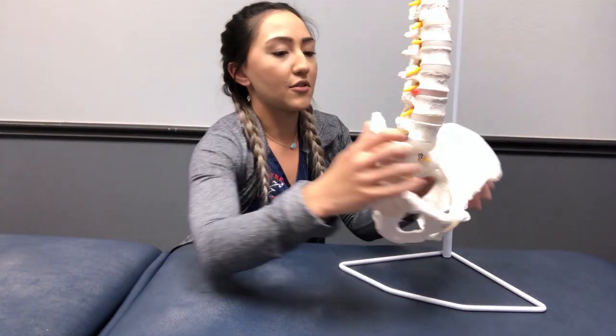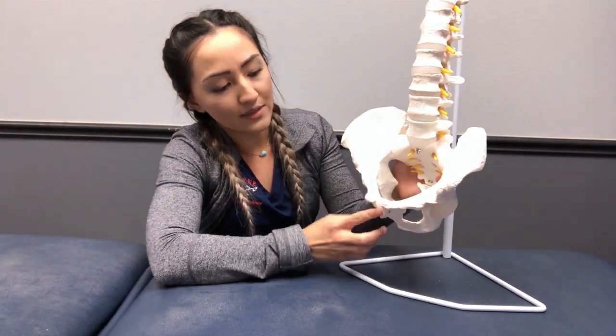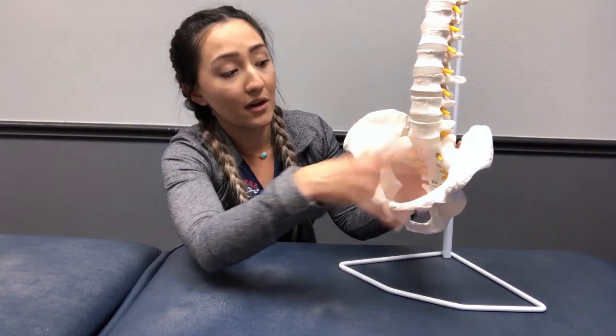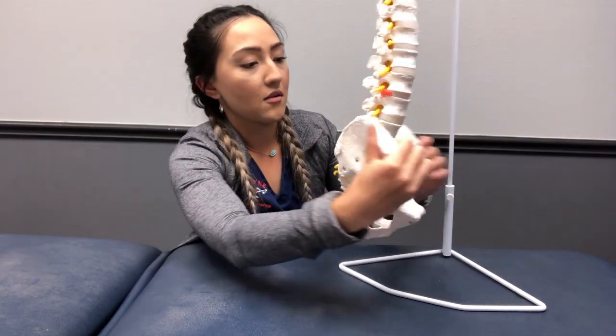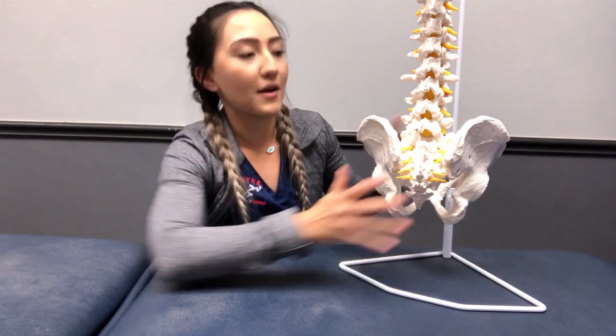And then as you can see here on the front, you have your pubic symphysis, so that's the other joint we kind of need to worry about with the pelvis. Okay, back to the back there.